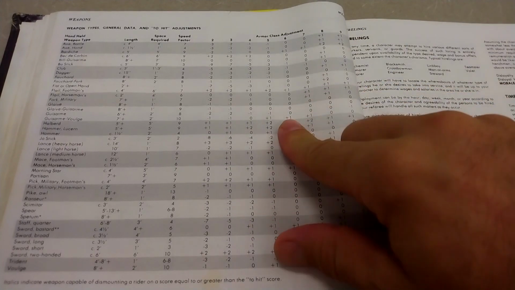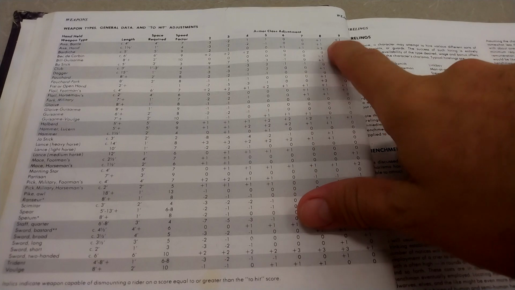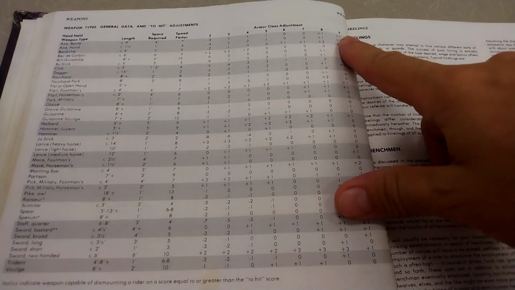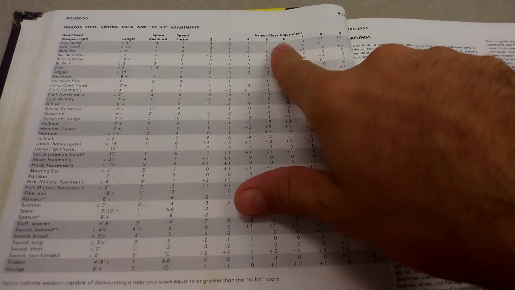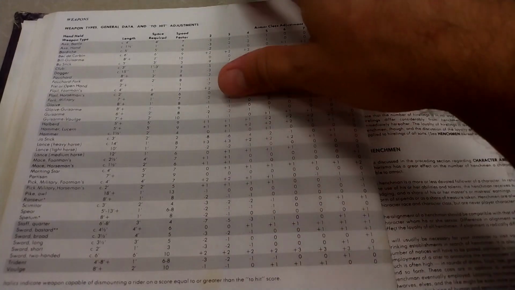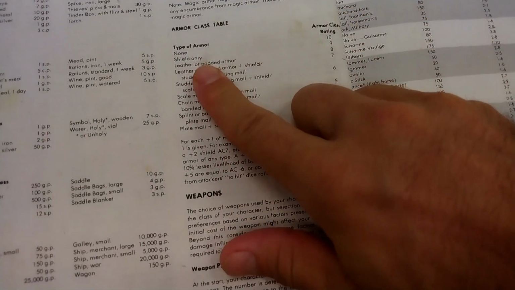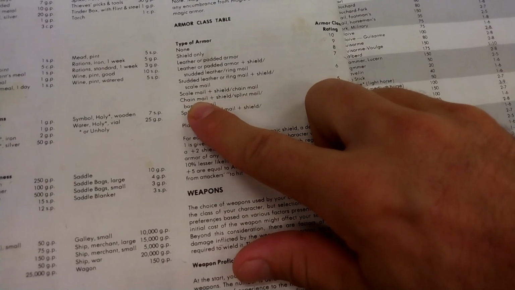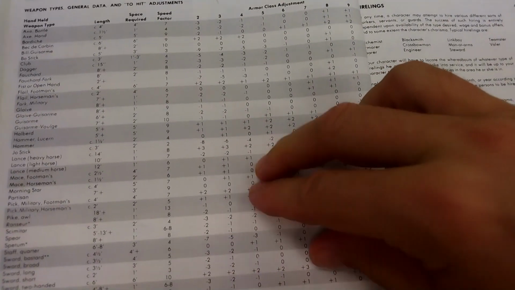On the previous page, we learn that if you're wearing no armor, or maybe you're just holding a shield, you're at armor class 10, and with a shield it goes to 9. If you are wearing chainmail, you are armor class 6. If you add a shield, it goes to armor class 5. In fact, let's take a look at that real quick. If you are wearing chainmail and a shield, you're at armor class 4, and with chainmail, you are at armor class 5. Use this table alone when you are comparing the weapon versus the armor type.